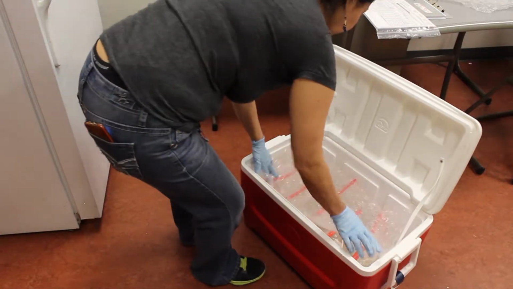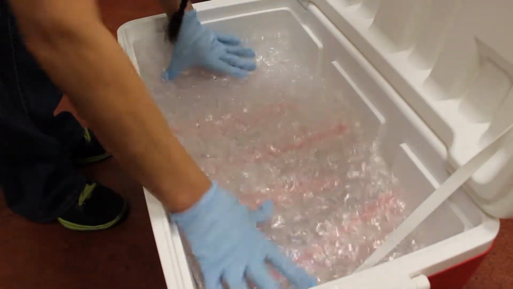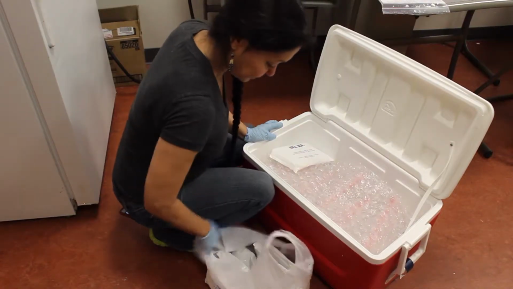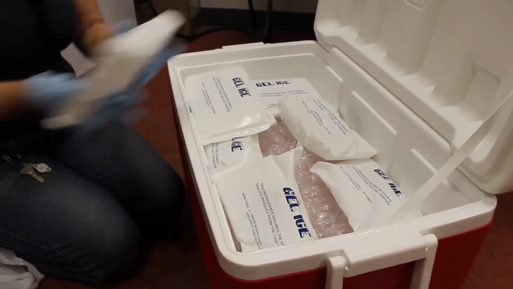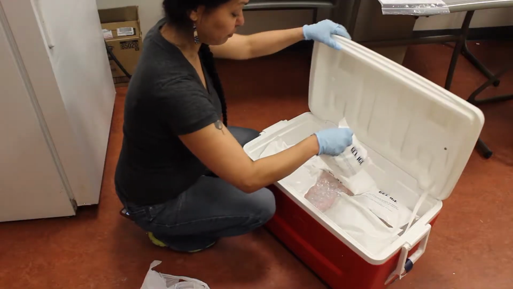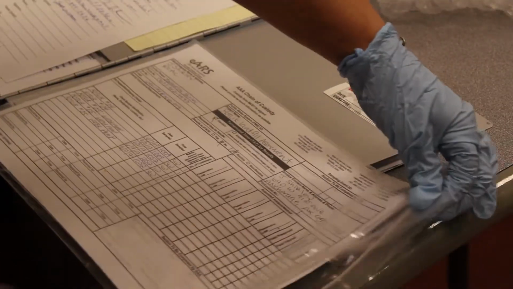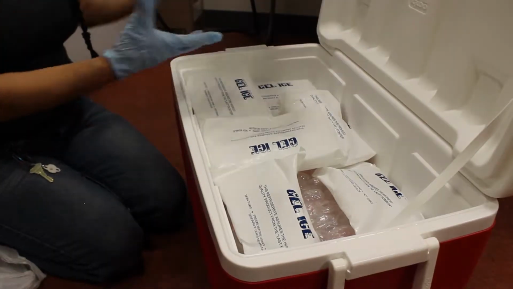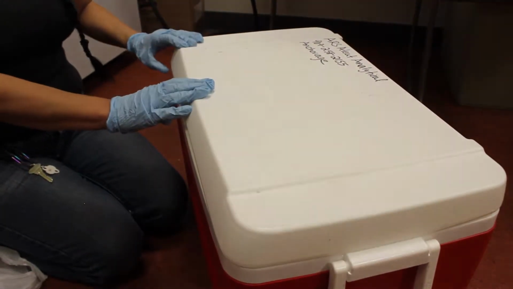Use the bubble wrap provided by the lab to protect the bottles from breaking during shipment. Then place ice packs on top and around to keep everything cool. Try to fill the cooler as much as possible so that things can't shift around during shipment. Usually your lab will send you the appropriate size cooler. Place your chain of custody forms and data sheets in a plastic bag to prevent them from getting wet in case the bottles break or leak. The form should be placed in the cooler last and on top of everything for easy access.